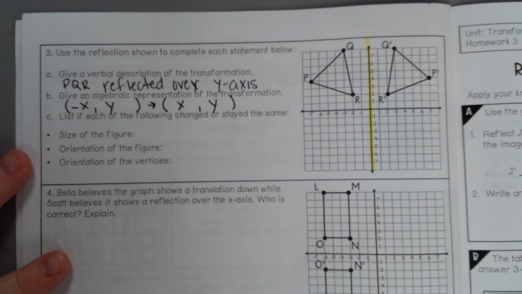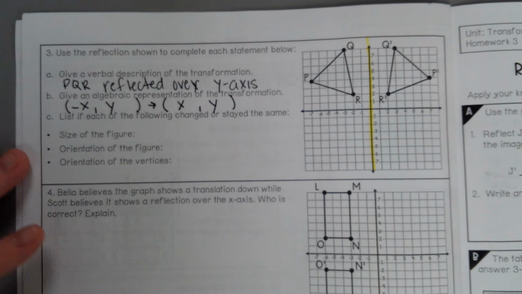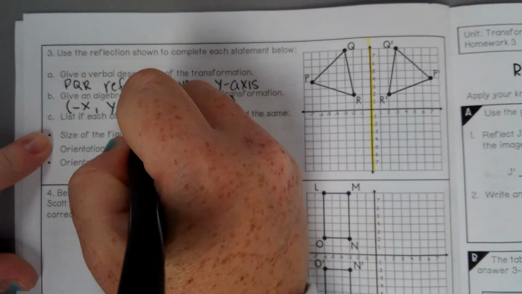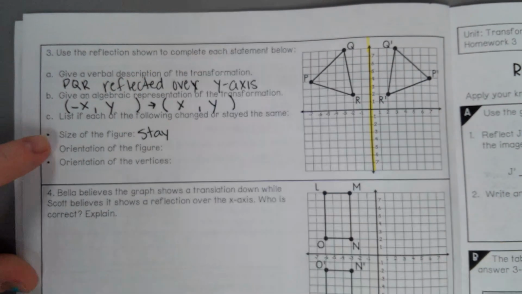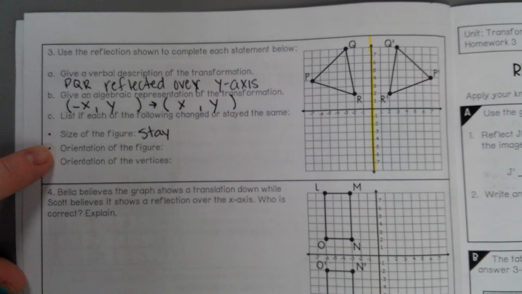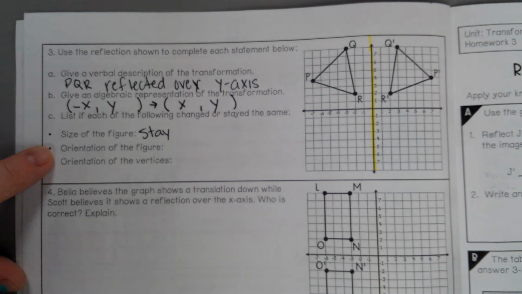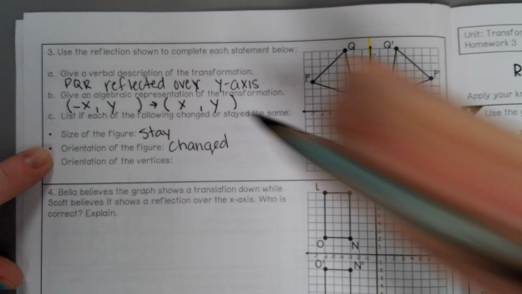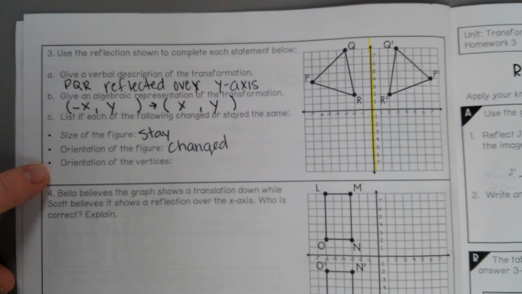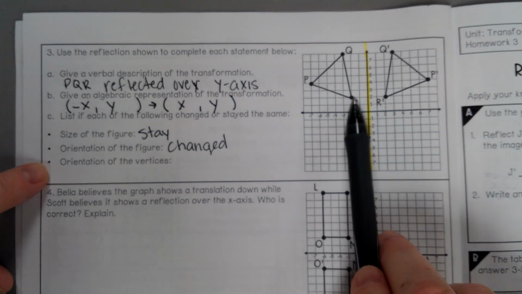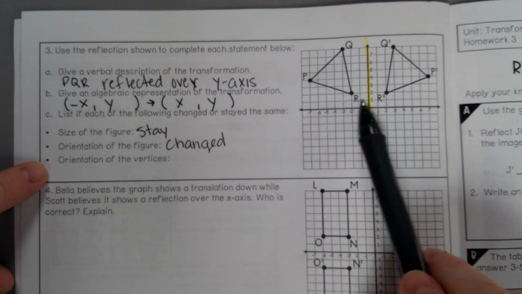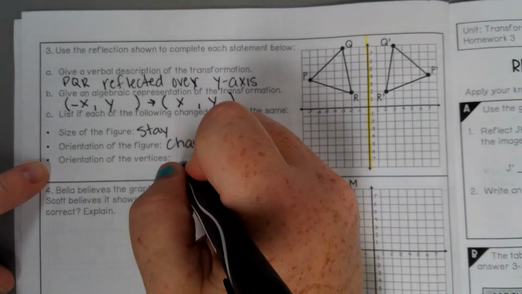List if each of the following change or stayed the same. So size of figure. Well, that stayed. Orientation of figure. That changed because it's flipped. And orientation of vertices. So like where the vertex is. So this one, they are in the same spots on their triangle.